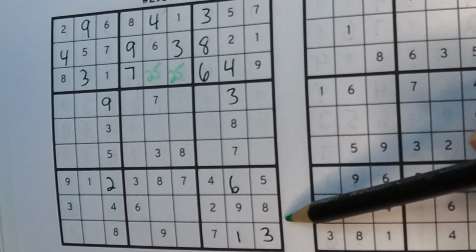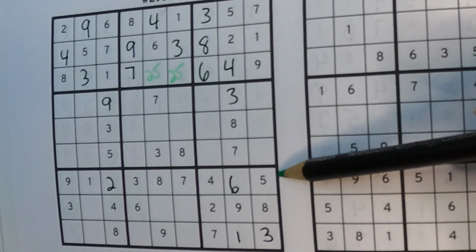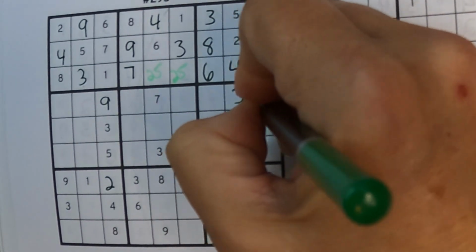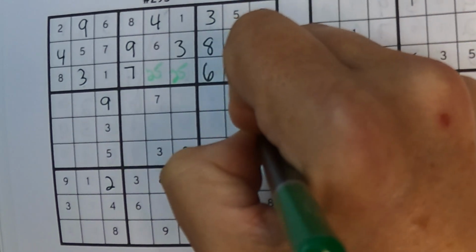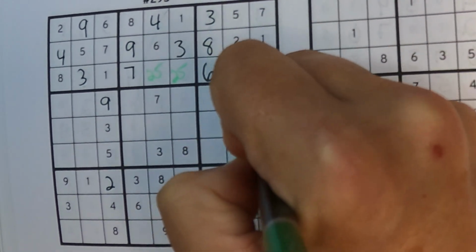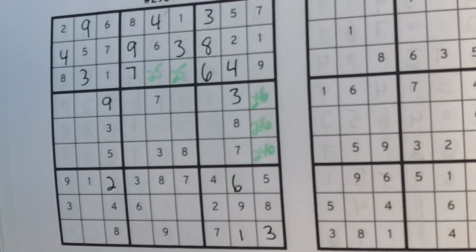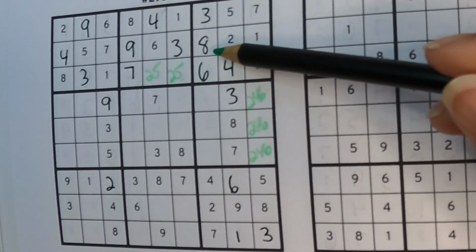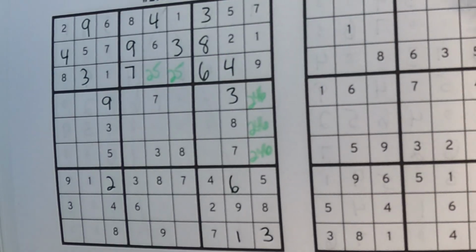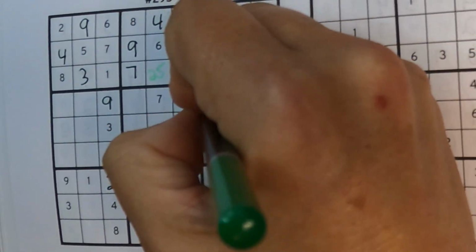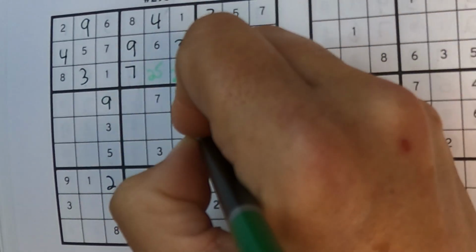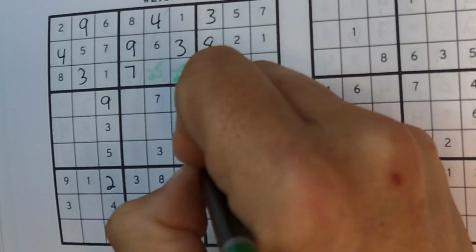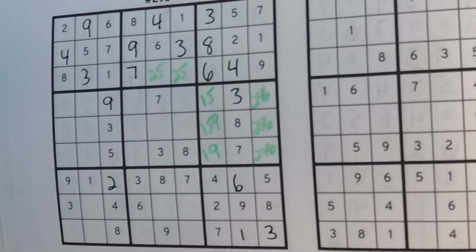For this column, we're missing 2, 4, and 6, and I don't see any help. So 2, 4, 6. For this column, we're missing 1, 5, and 9. We've got a 9 here, so 1, 5. No help here, 1, 5, 9. 5 here, so 1, 9.